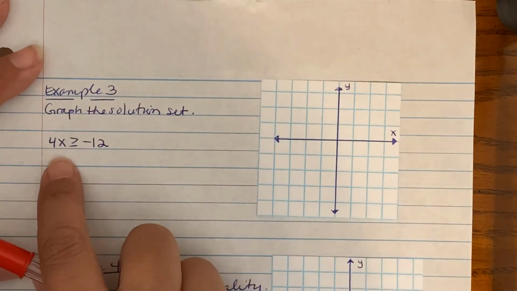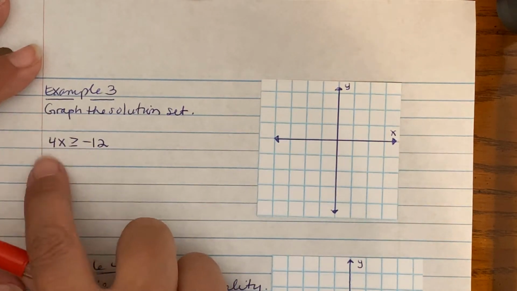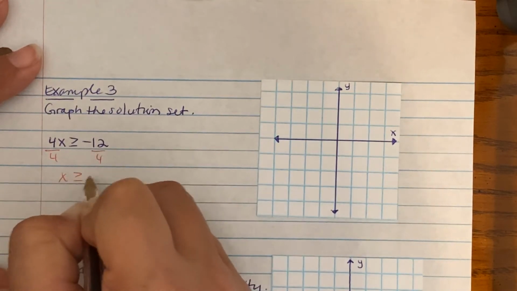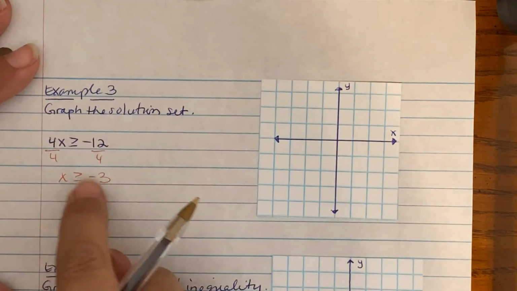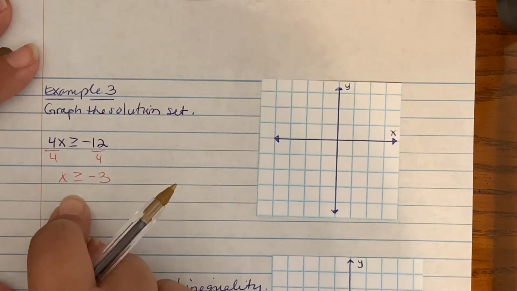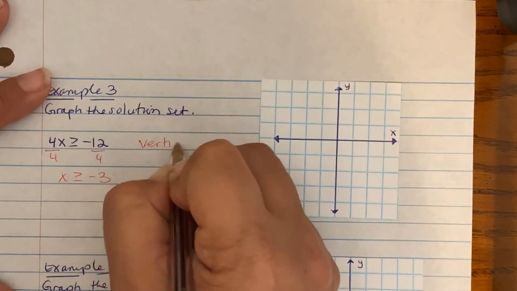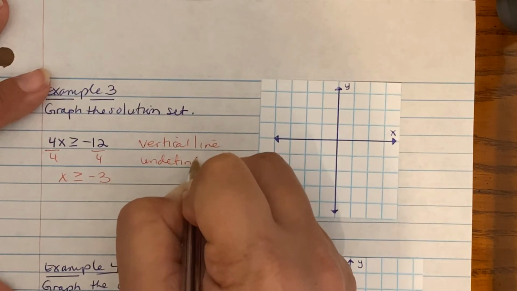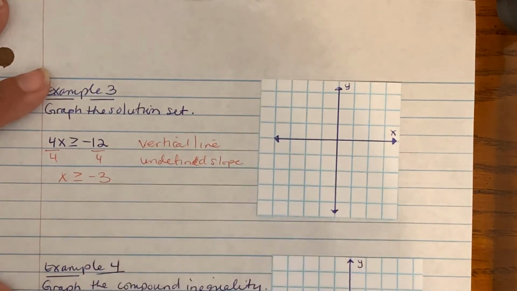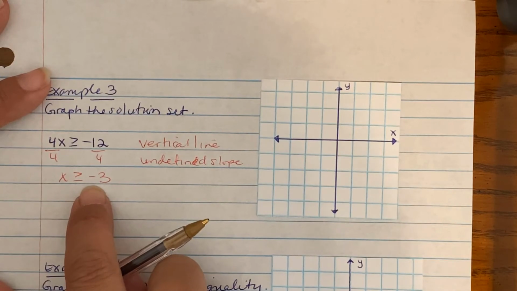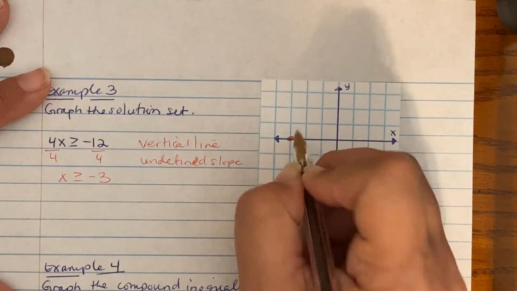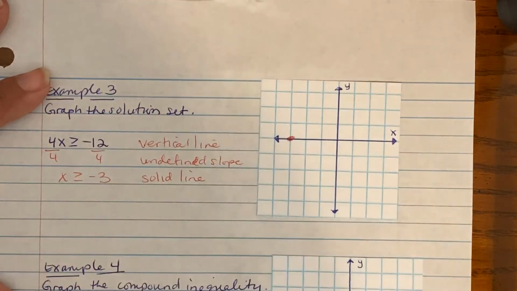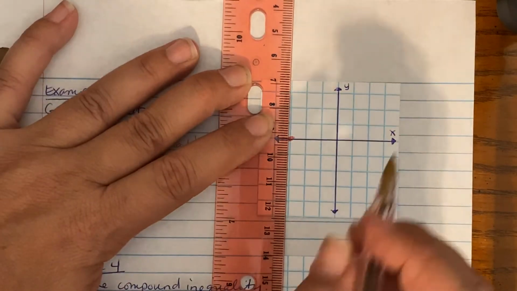Example 3, it says 4x is greater than or equal to negative 12. Well, I'm looking at my problem, there's no y variable. So when I divide by 4, I get x is greater than or equal to negative 3. Because there's no y variable and it's talking about x only, that means we have a vertical line, because it's an undefined slope. So we're going to plot our graph line at negative 3 for x. We notice that it's greater than or equal to, which means it's a solid line. And we graph a solid line straight up and down at negative 3.